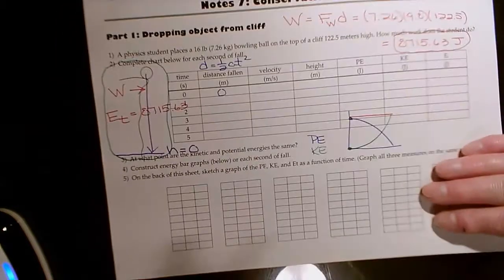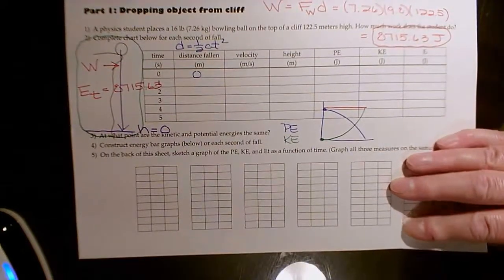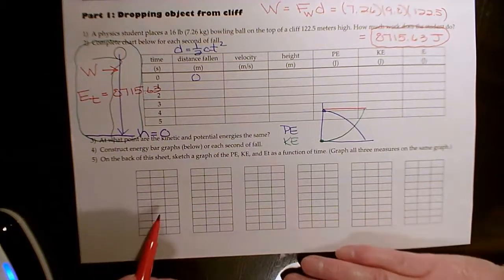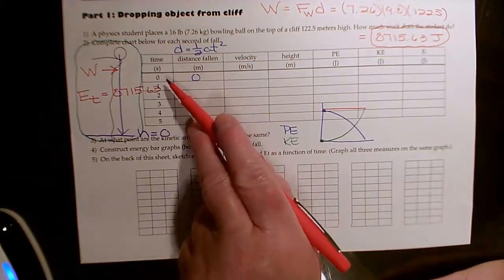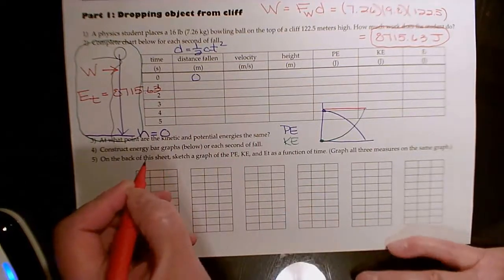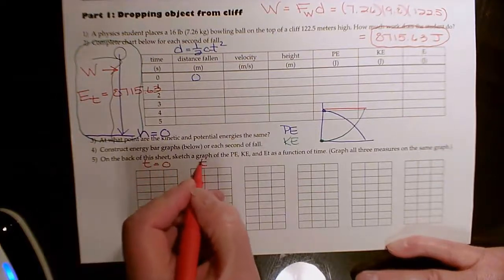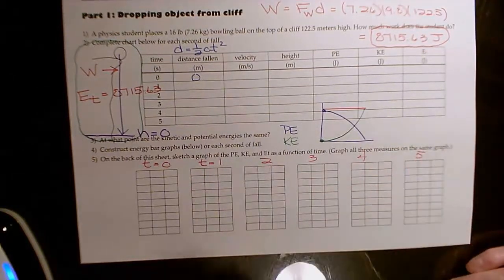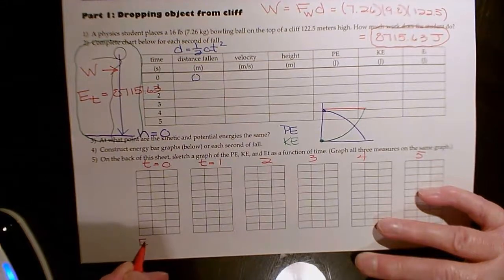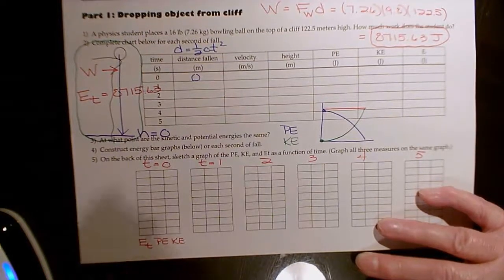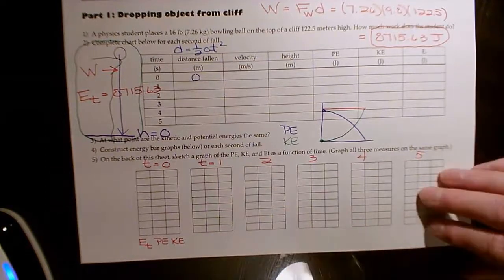All right, at the very bottom here, there's another set of graphs, and we're not going to make a career out of this, but these are called energy bar graphs, and I think you should just be familiar with what they look like. So we are going to do a graph for each of the seconds. You can see that we have 0 through 5, so we have 6: 1, 2, 3, 4, 5, 6. So this is time 0. This is time of 1 second, 2 seconds, 3 seconds, 4 seconds, and 5 seconds. And we are going to put the ET in the first bar. We'll put the potential in the second bar and the kinetic in the last bar. And we can repeat those all the way across.